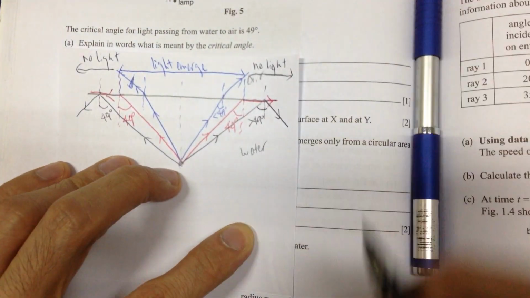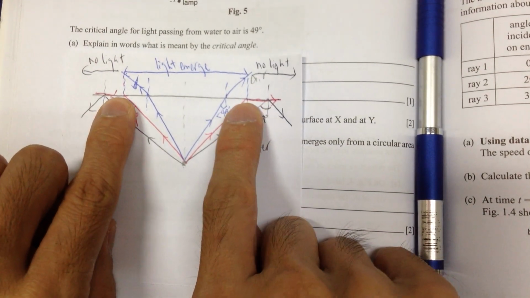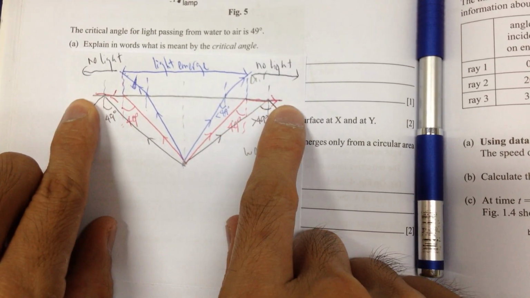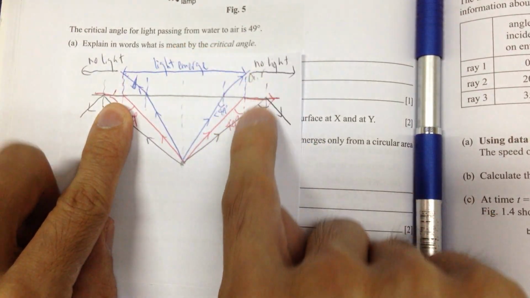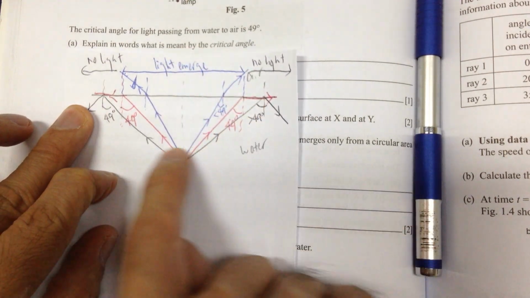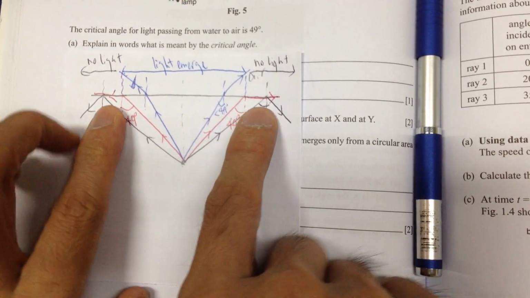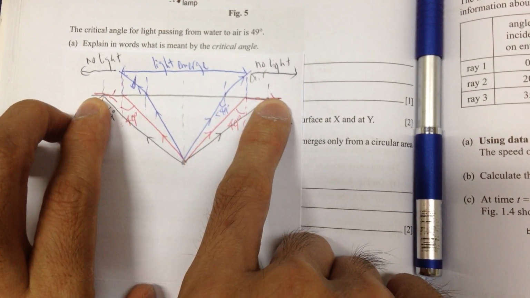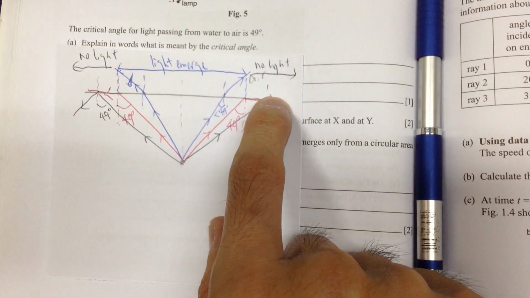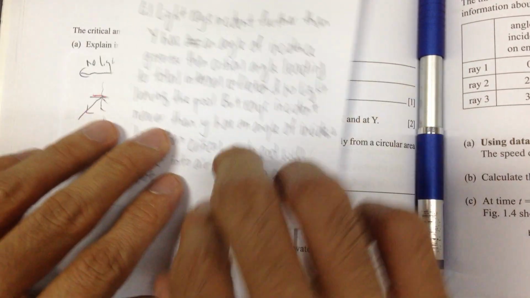What this tells us is that there is a limit: beyond a certain angle, the rays do not emerge. Imagine this repeated all around in a circular fashion, and we form a circular cone, where anything lesser than the critical angle emerges, and anything more than the critical angle does not emerge. So how do you write this in words? This is my proposed answer.